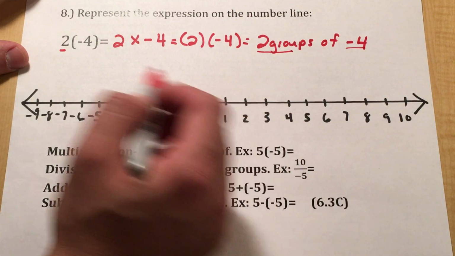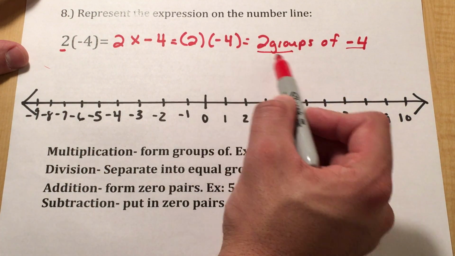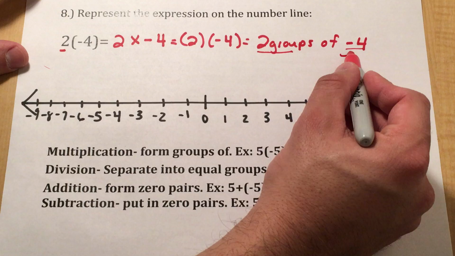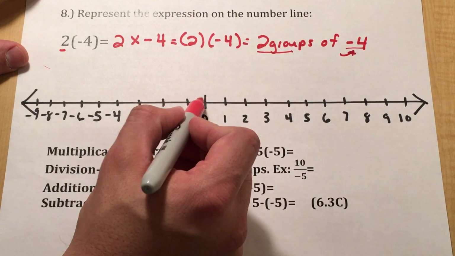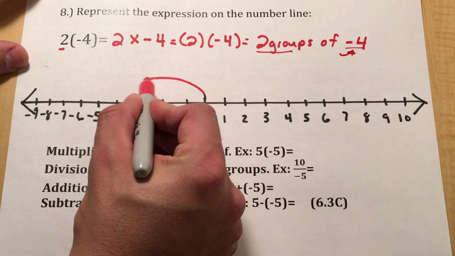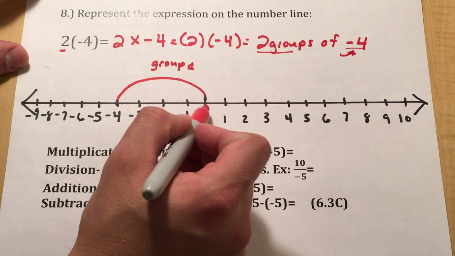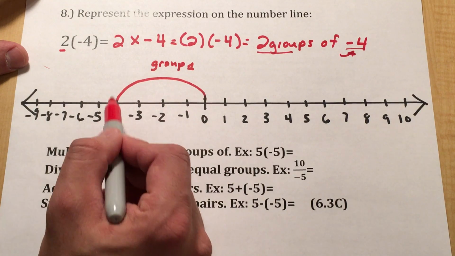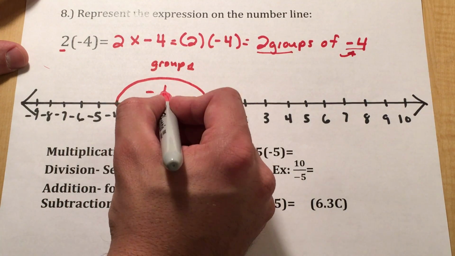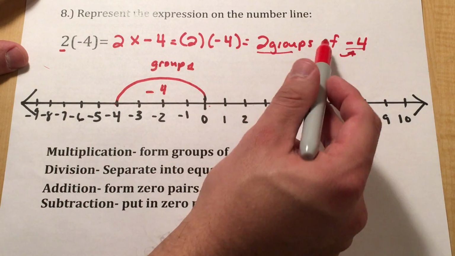And we have to represent this expression here on this number line. Again, that means we should have 2 groups and we should have -4 in each group. So since this is a negative, we're going to start off at 0. And we're going to form the very first group, and the first group should go all the way to -4. This is group 1, and we're representing on the number line that there's a total of 4 negatives in that group. Do you guys see that? -1, -2, -3, -4.